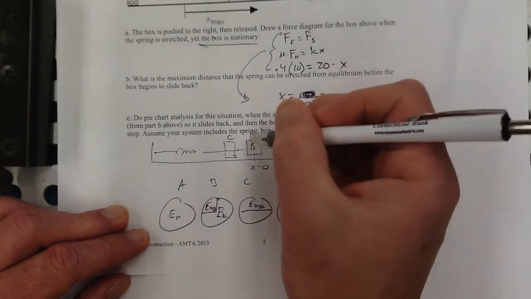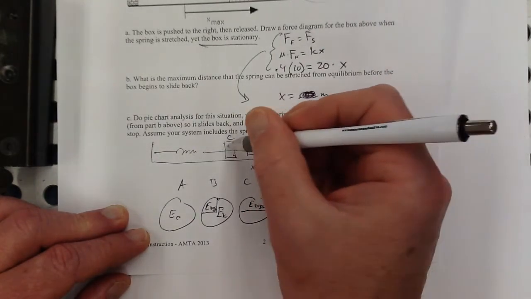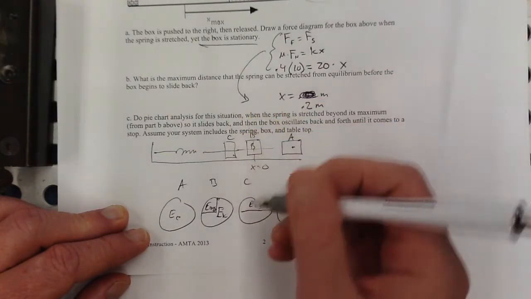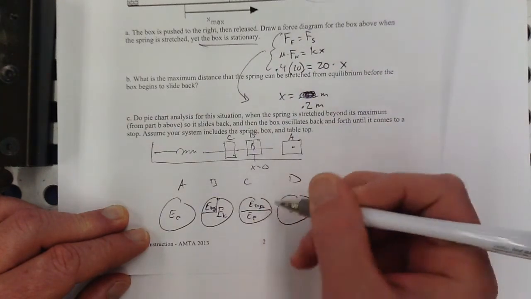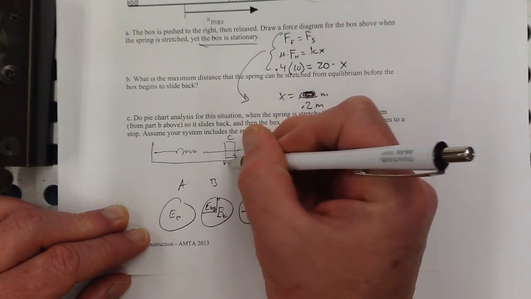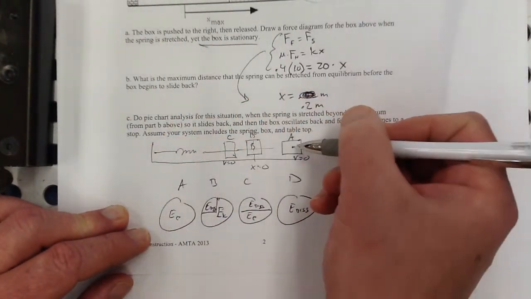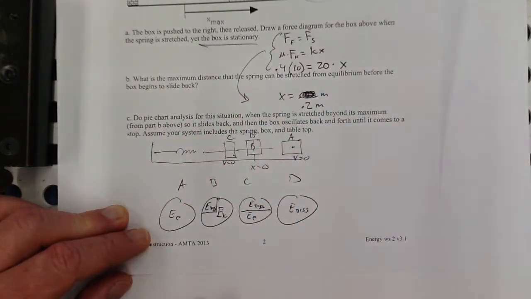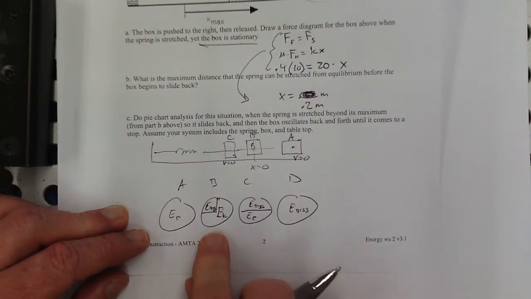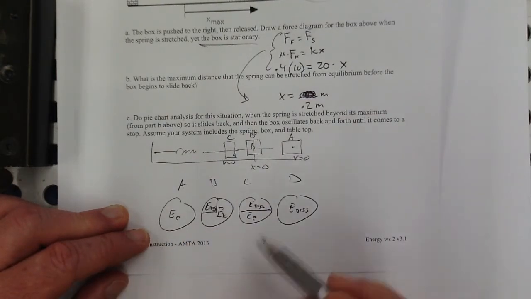So here, at C, it's turning around again, so the velocity is 0, right? At those extremes where it turns around or where it's just starting, those are places where the velocity is going to be 0. So I think this looks good.